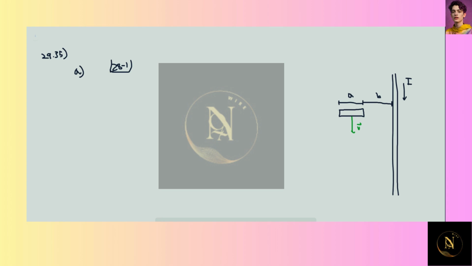So if we're trying to find the EMF, this is equivalent to integrating over a small segment d epsilon of EMF. What we can do is write d epsilon as B v dr, because the normal equation here is given as epsilon equals B v l.